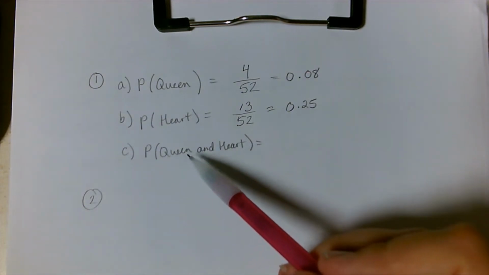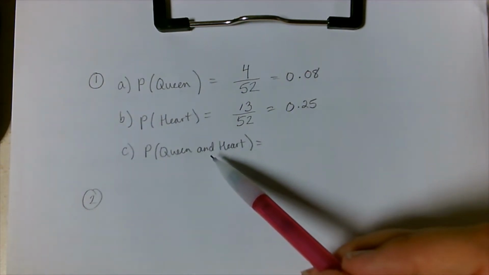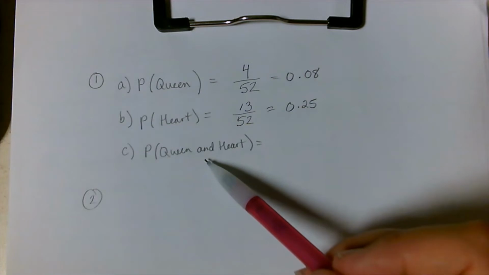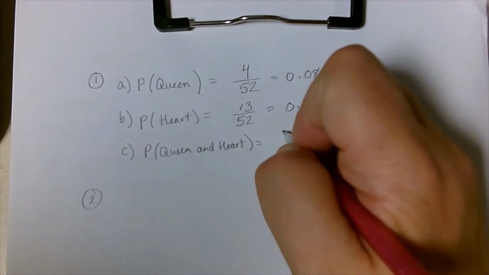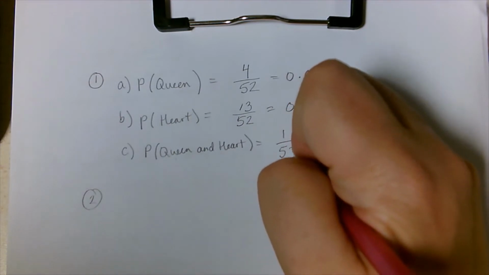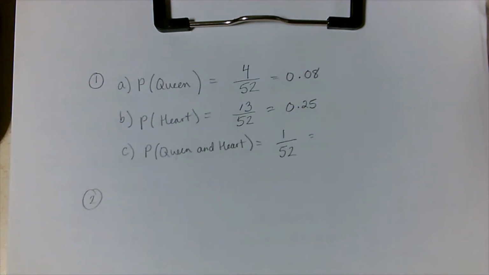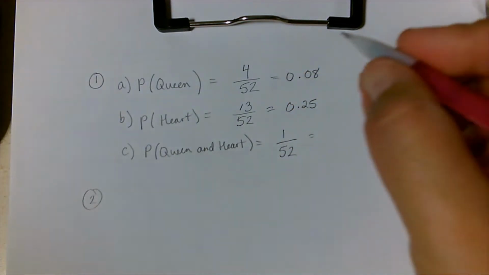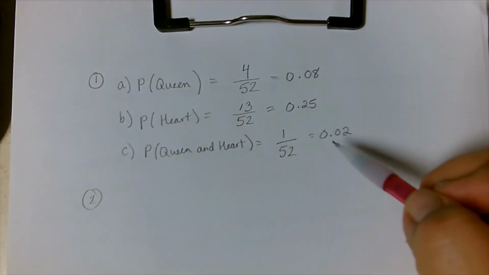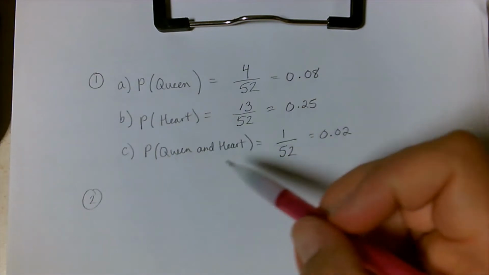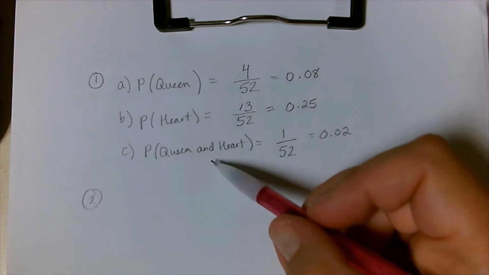The probability of getting a queen and a heart, if I'm looking at the deck of cards, there's actually only one queen that is also a heart. So there is one card out of 52 cards. So 1 divided by 52 is 0.019, which rounds up to 0.02. So a 2% chance of getting a queen of hearts. Only one queen of hearts in the whole deck.